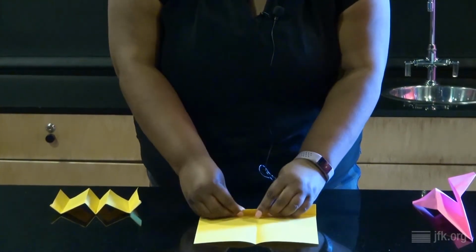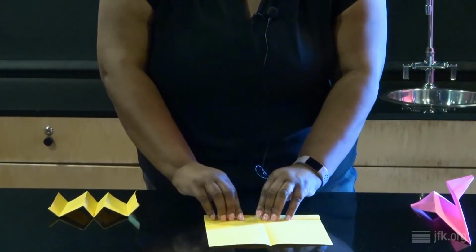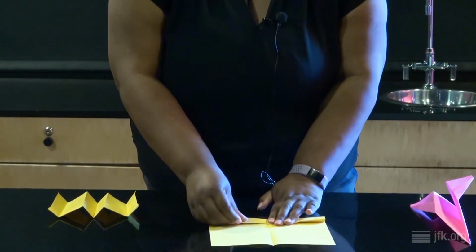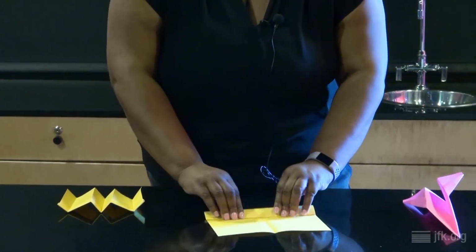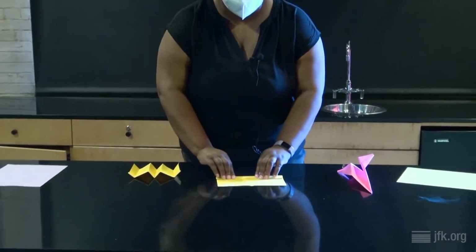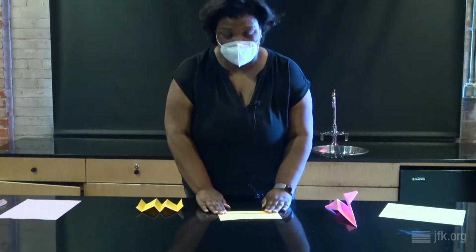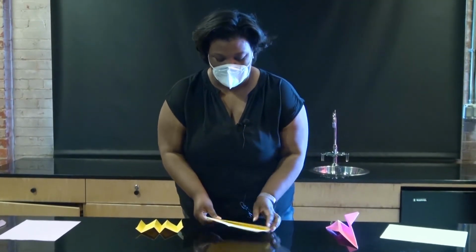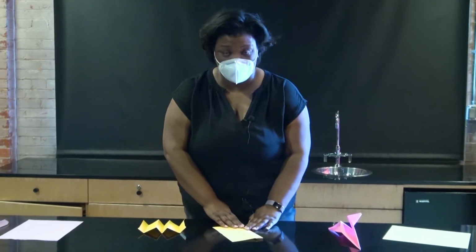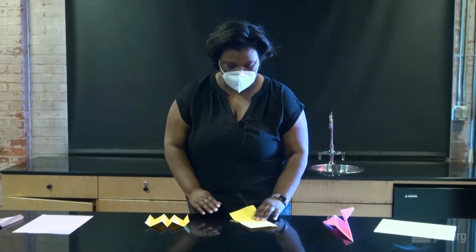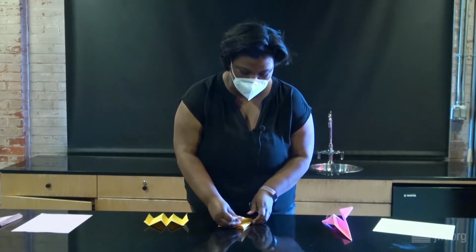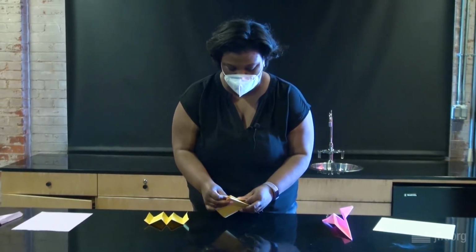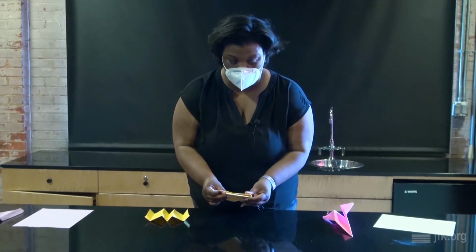1, 2, 3, 4, 5. That was my 6th one. Okay. And then you turn it over and you fold it back on itself, and make sure that it's lined up so that you have even wings.